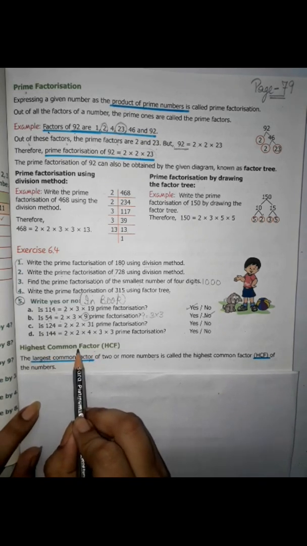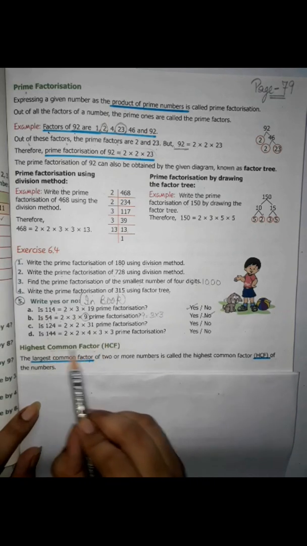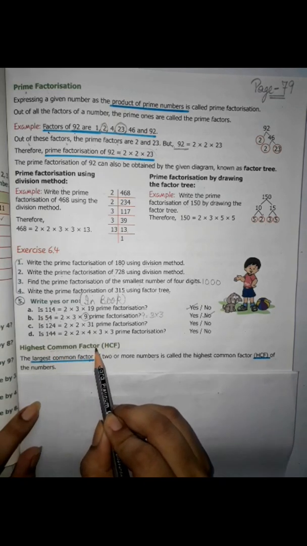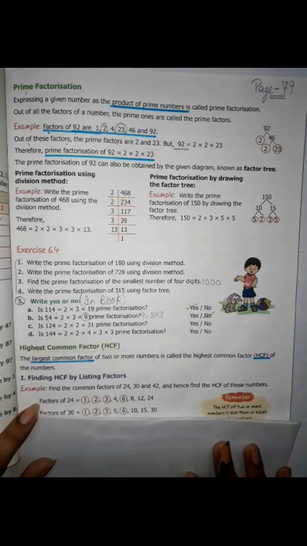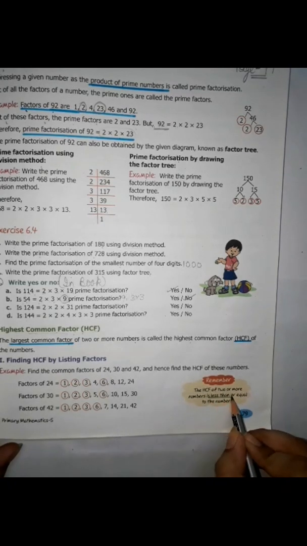The name से ही आपको क्लियर है, जो highest common factor हो, common factor निकालना हमने सीखा है, तो उसमें जो highest हो, that is termed as HCF. See this remember point children. The HCF of two or more numbers can be less than or equal to that number. या तो उससे less हो सकता है, or you can say it can be equal to that number, not more than.